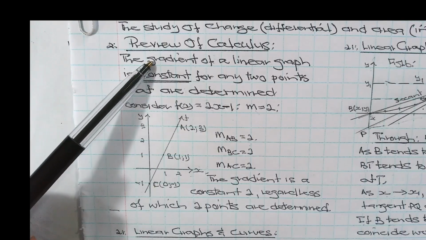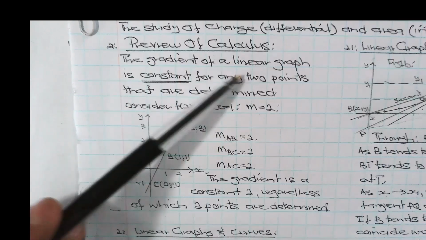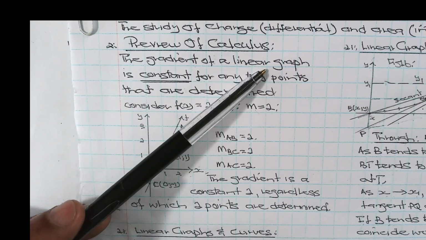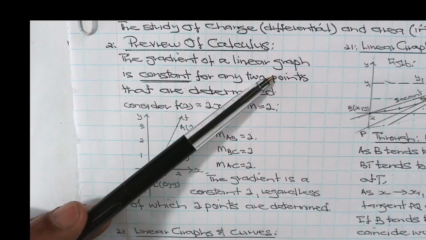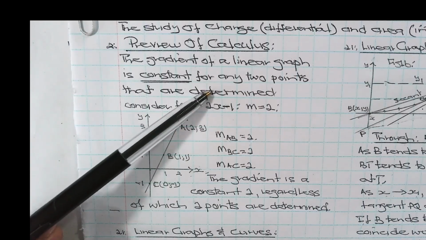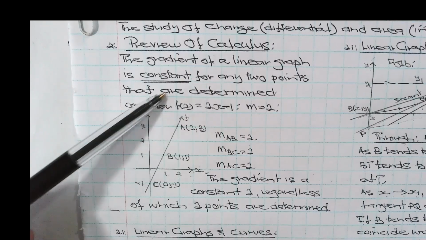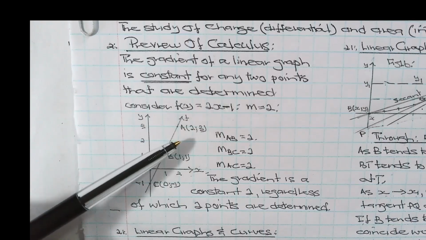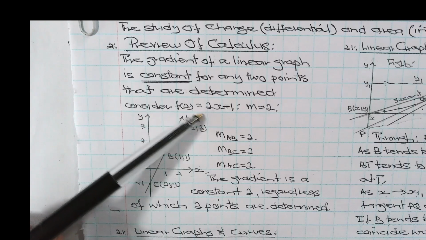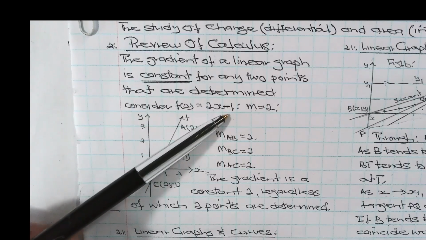The gradient of a straight line graph, the linear graph, is constant for any 2 points that are determined. Consider f of x equals 2x minus 1.